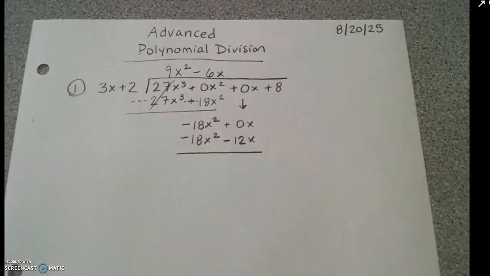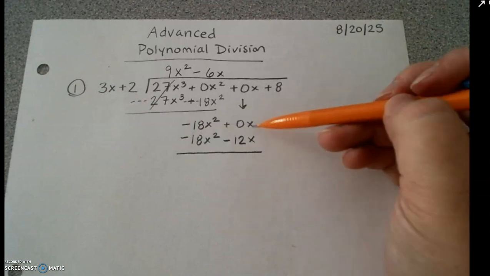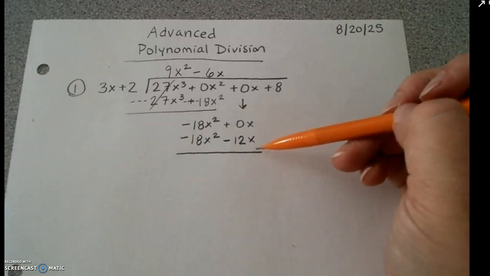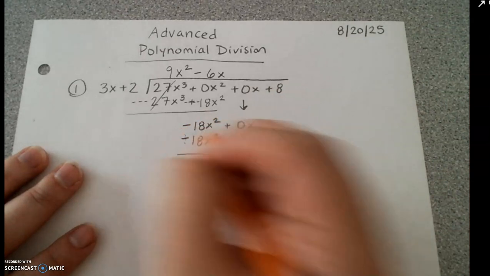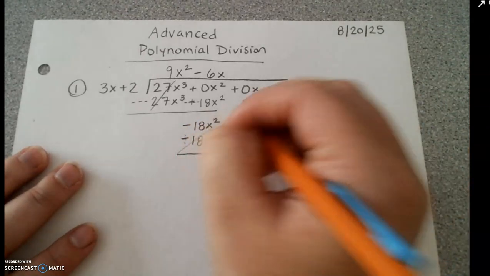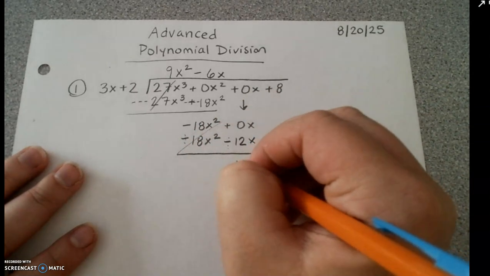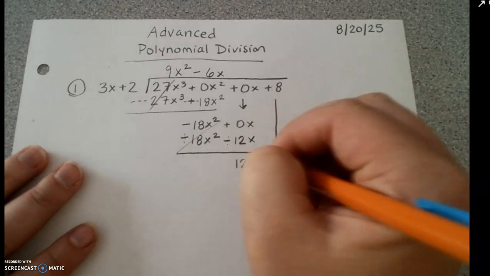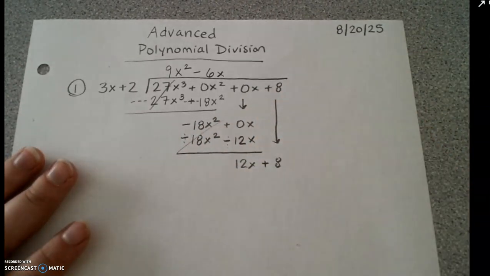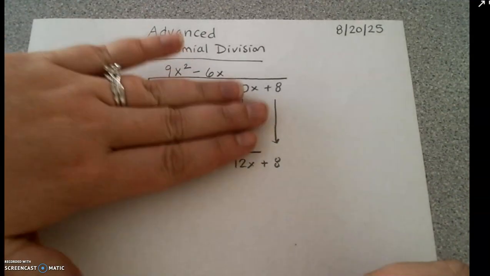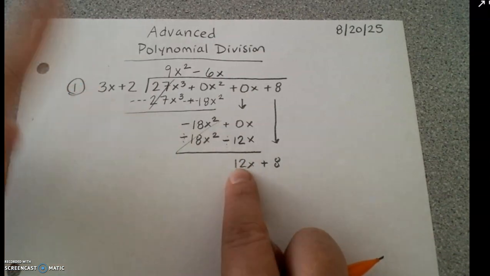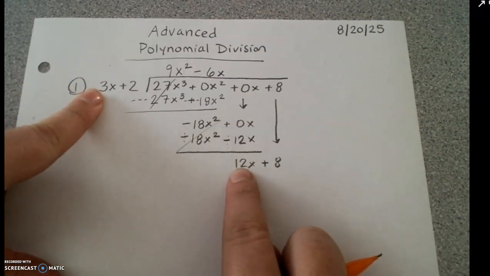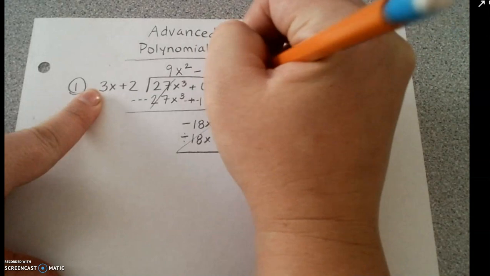The good thing about long division is if I'm doing it correctly, my variables are always going to line up like they should. So when I subtract, that becomes a plus, that becomes a plus, those cancel, and I'm left with 12x. Last time, I'm ignoring this, and I'm going into this one from this one. So 3 and 4 makes 12.